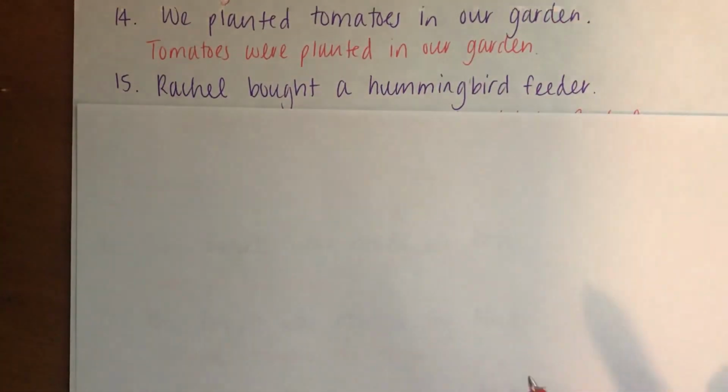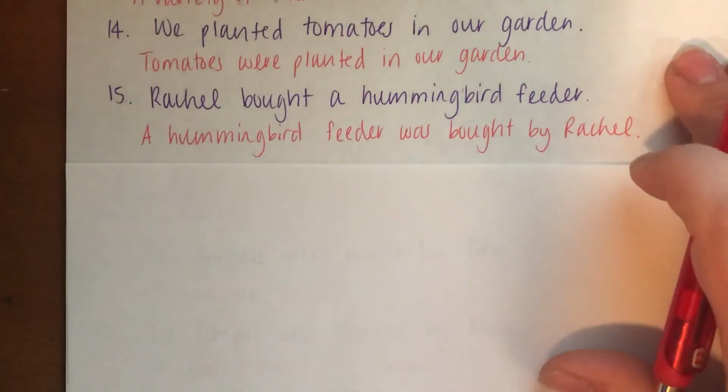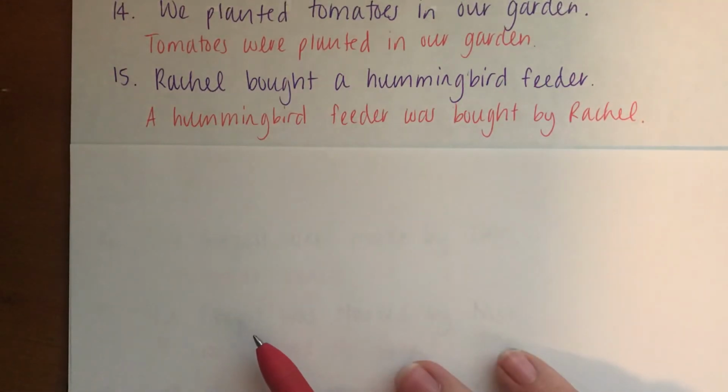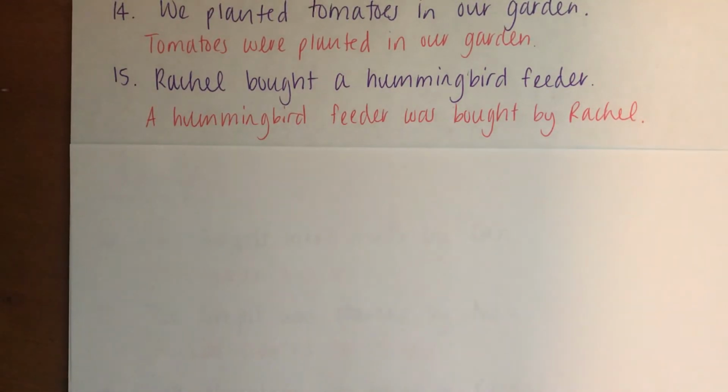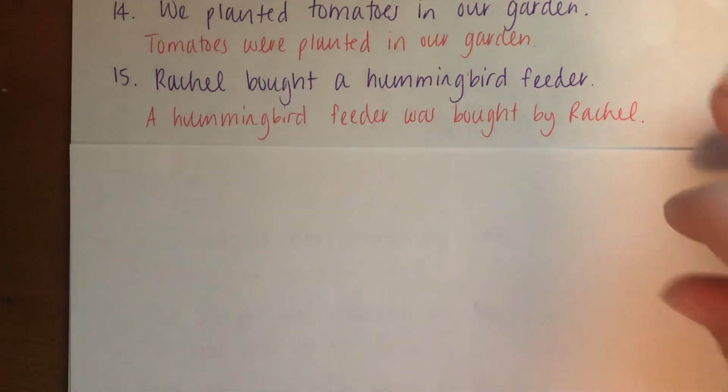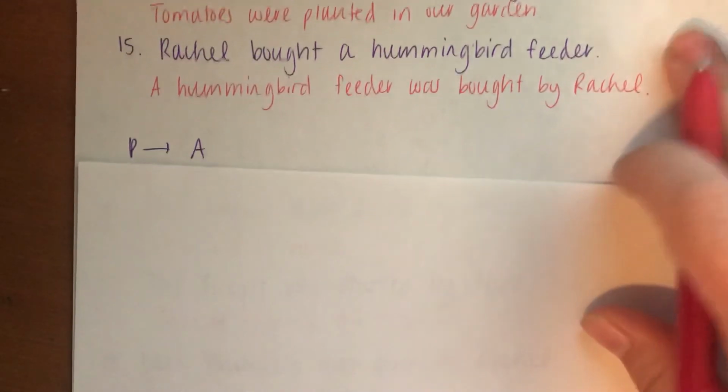15, Rachel bought a hummingbird feeder. A hummingbird feeder was bought by Rachel. See, here I just added by and I left everything in there. It's totally up to you. As long as you're changing it from active to passive, I don't care. And it has to be pretty similar. I mean, you can add words and take them away, but the sentence still needs to be structurally the same ideas.